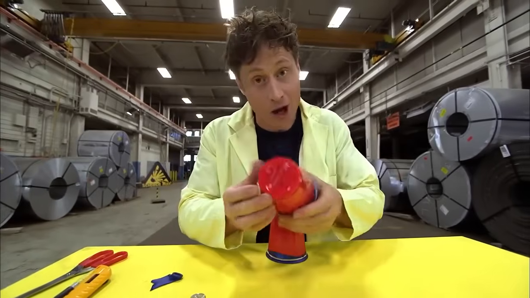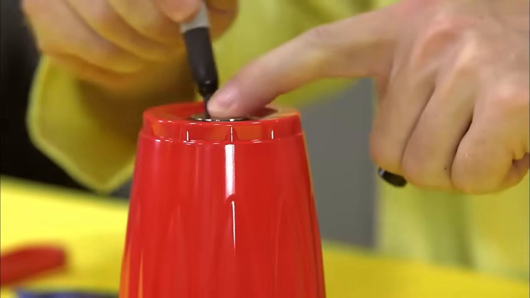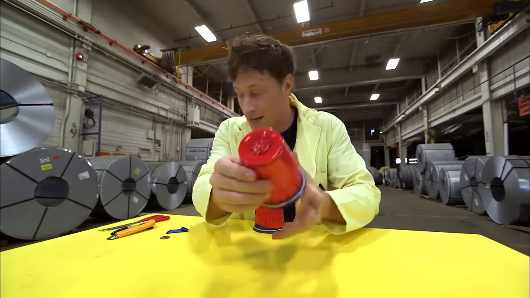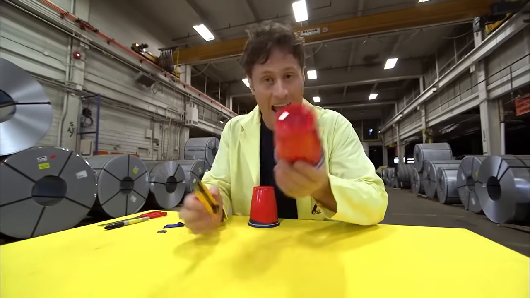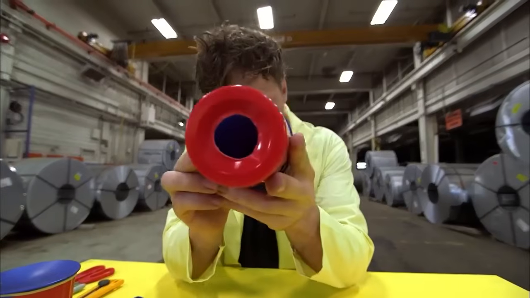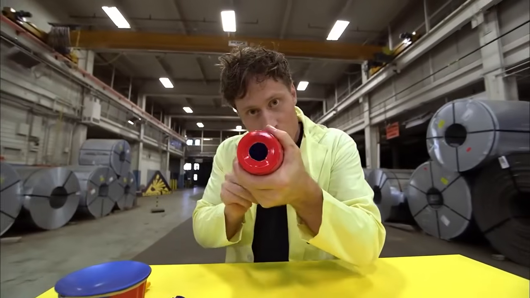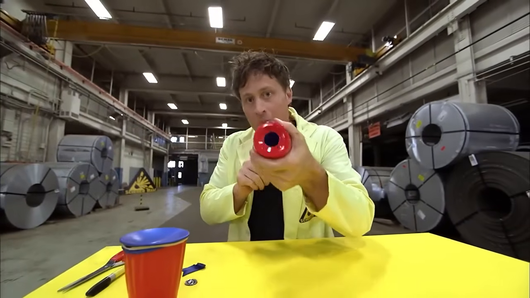But of course, the air's not going to go anywhere until you make a hole in the bottom. So here's what you do. You take your round thing and draw a circle, and take your craft knife or scissors and get an adult to help you cut out a hole. And when you pull back on the balloon, a burst of air comes through the hole.